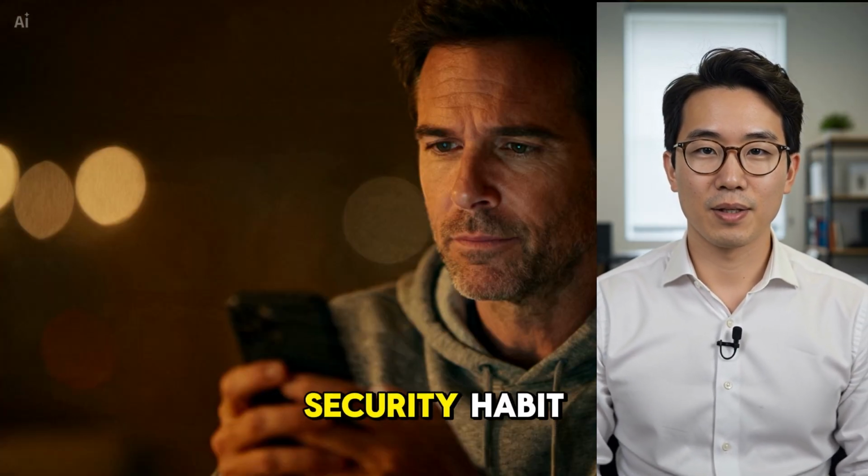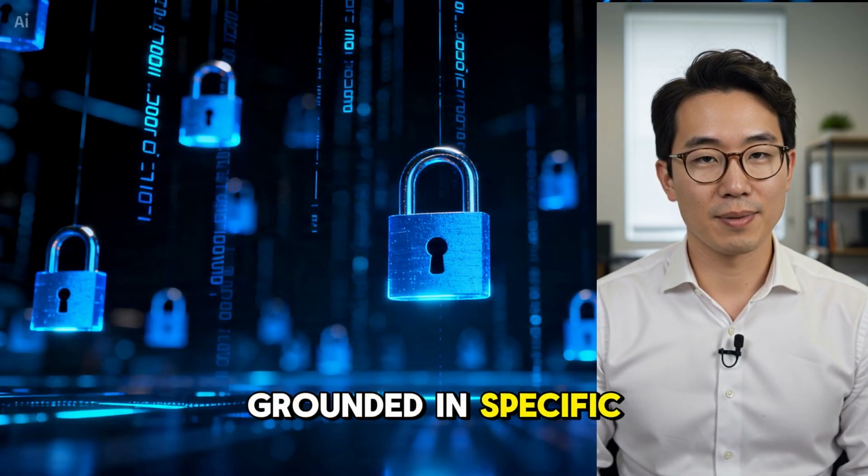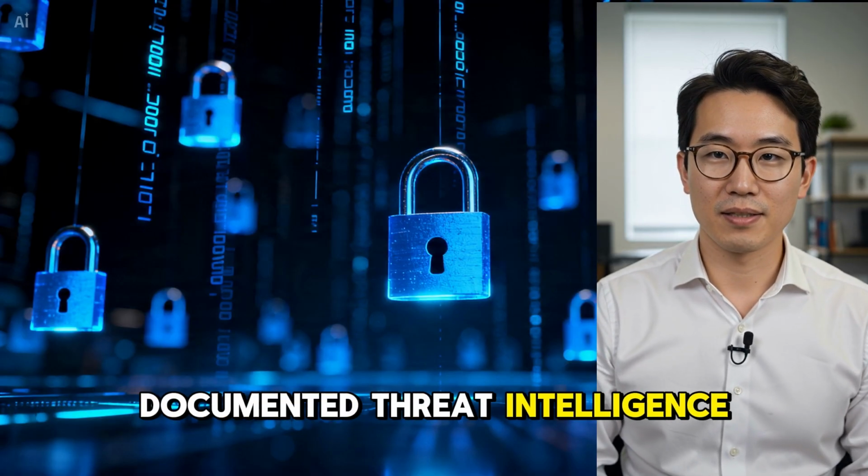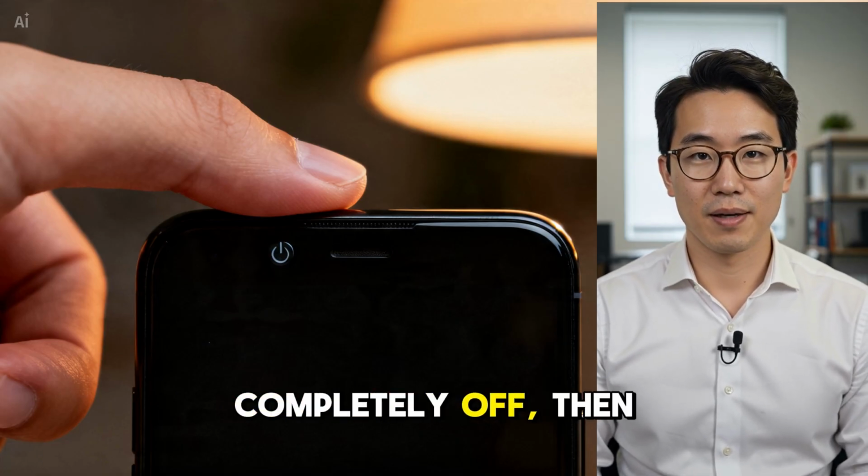Now let us talk about a security habit that sounds almost too simple to be meaningful, but is actually grounded in specific documented threat intelligence. Turn your phone off once a week. Not sleep mode, not screen off. Completely off, then back on.